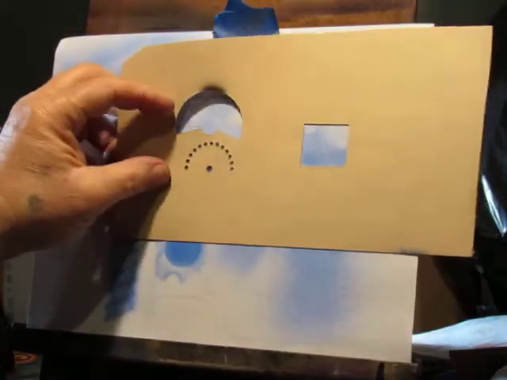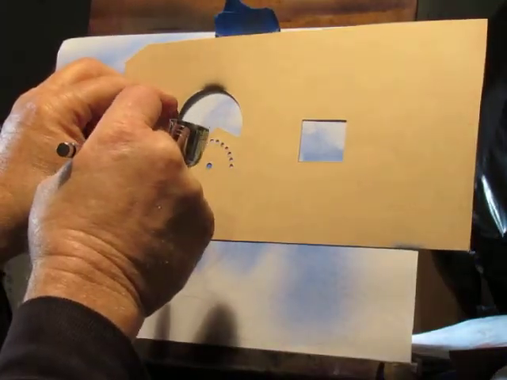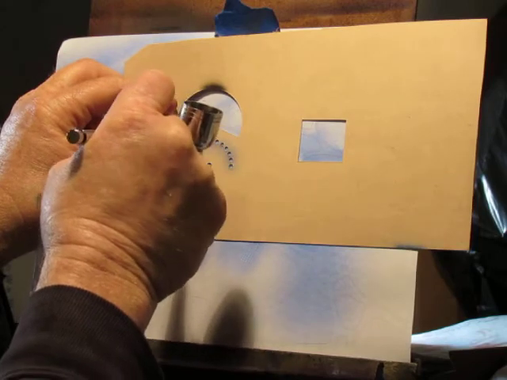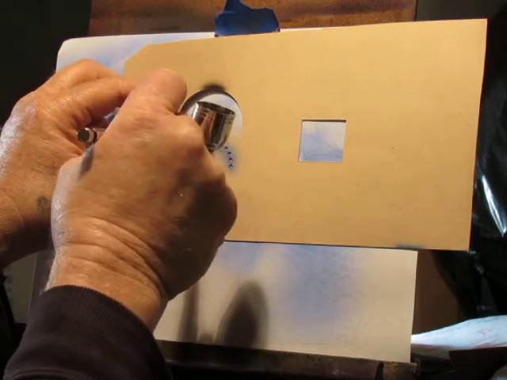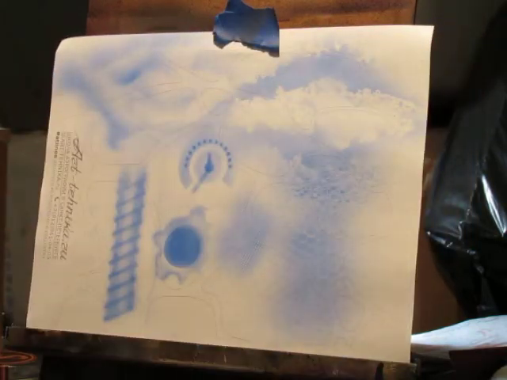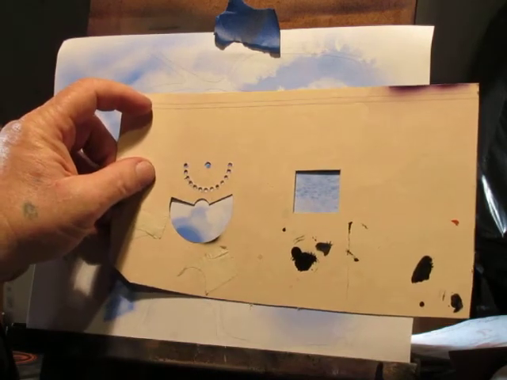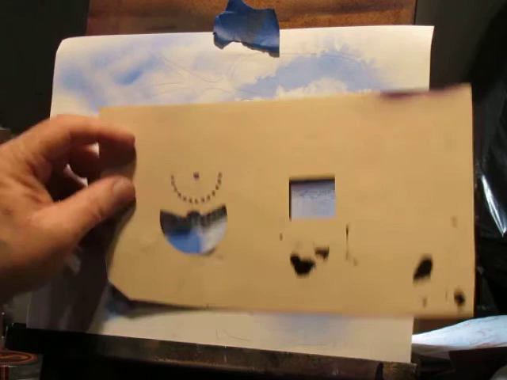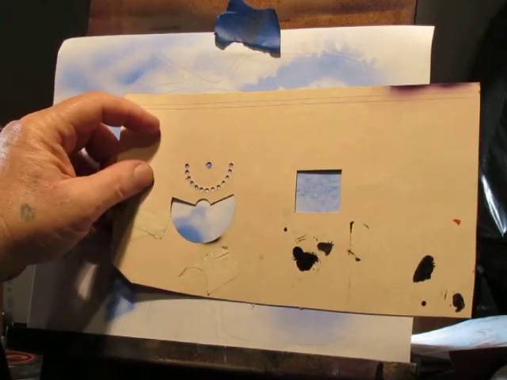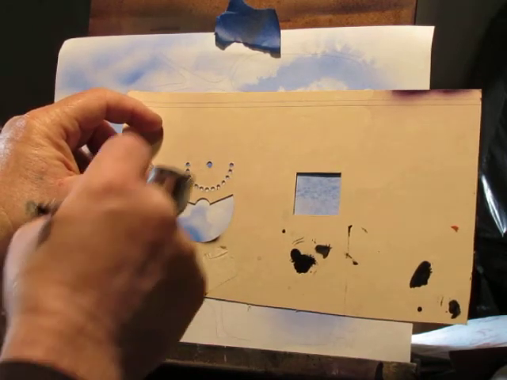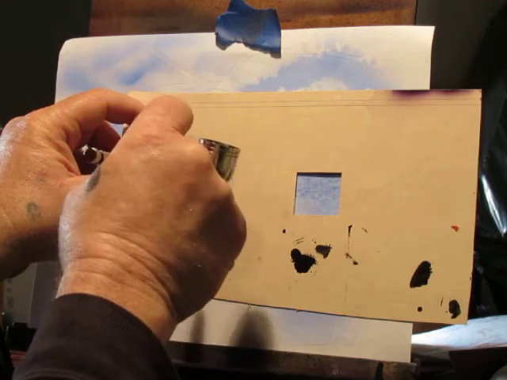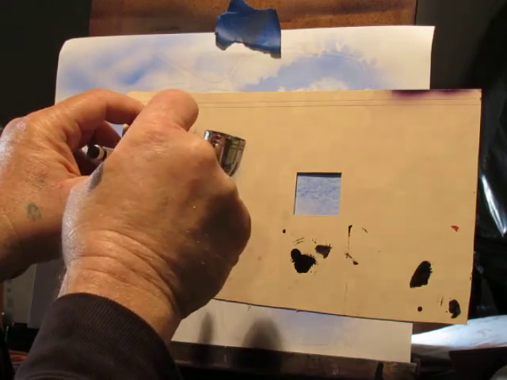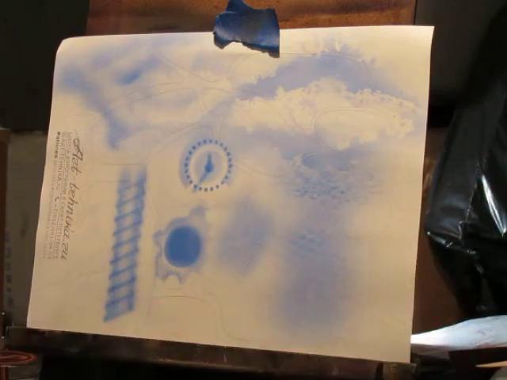Here's the other part of the radio clock dial. If I can line this up right tonight. And you get your clock dial.